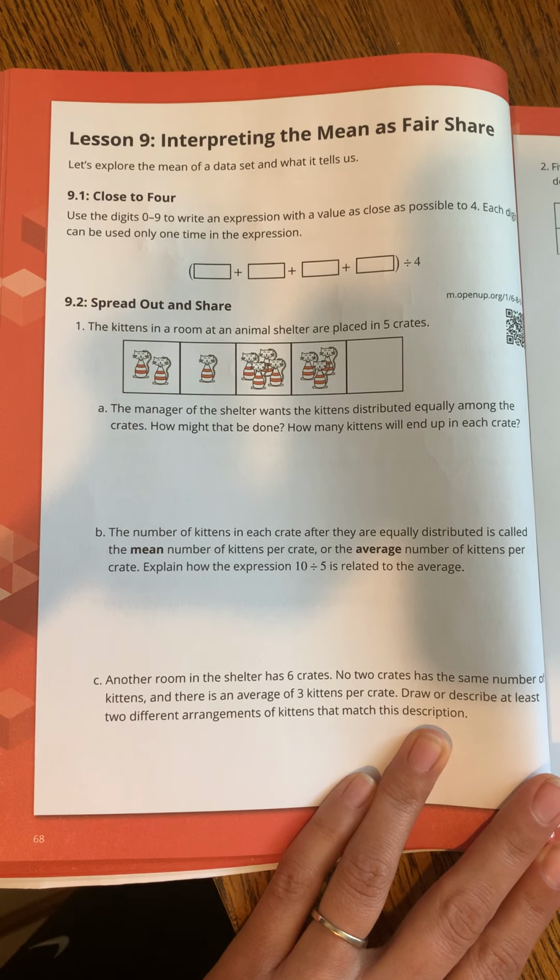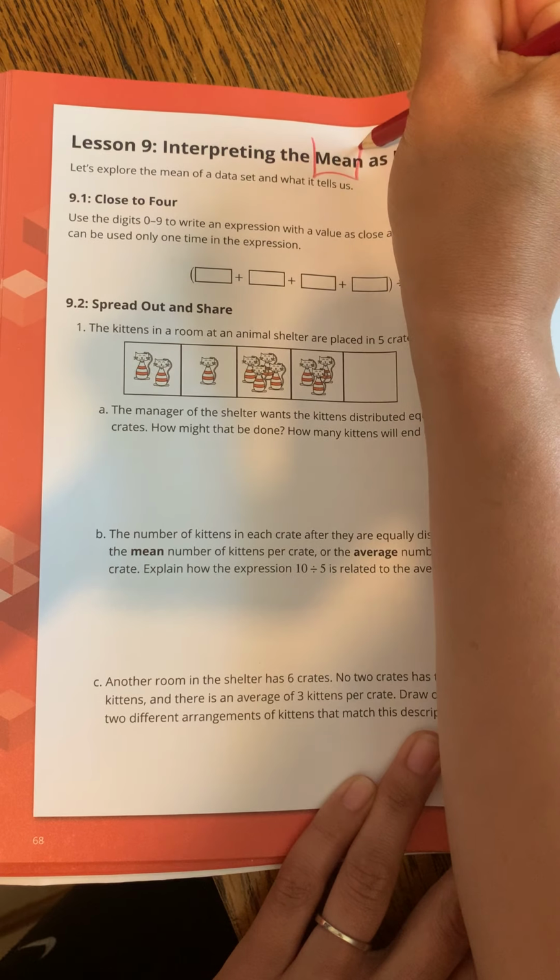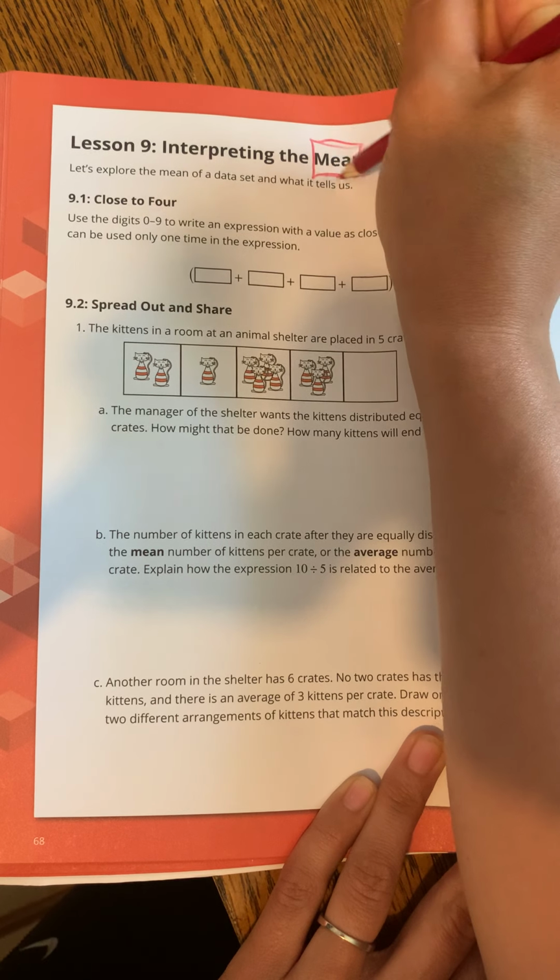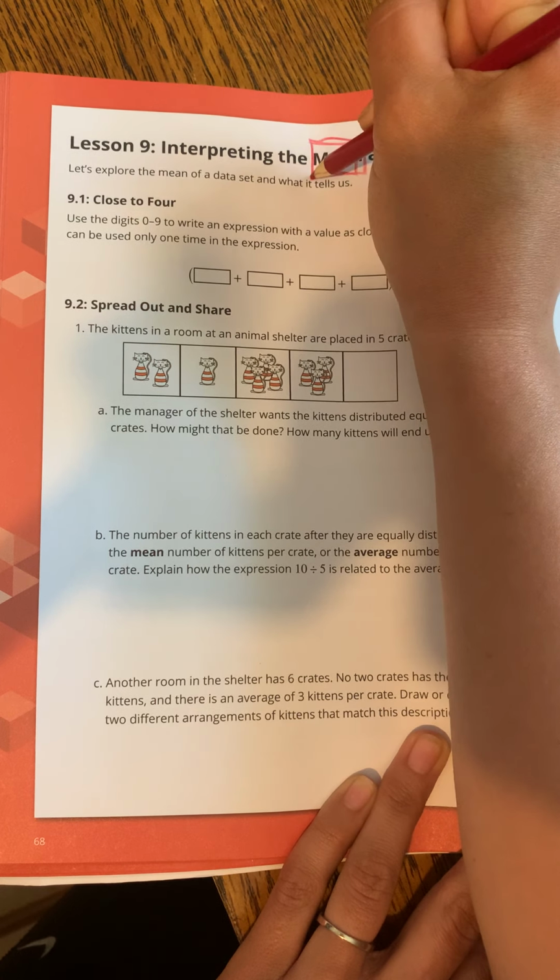Hey diddle diddle, the median's the middle. We add then divide for the mean. The mode is the one that appears the most, and the range is the difference between.